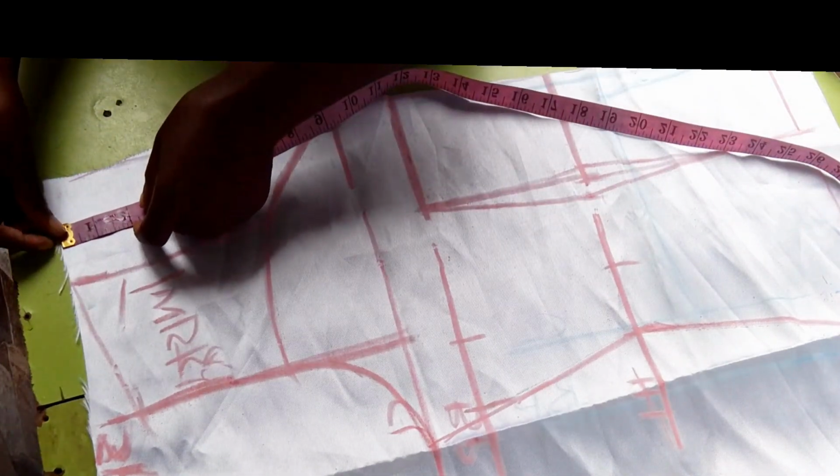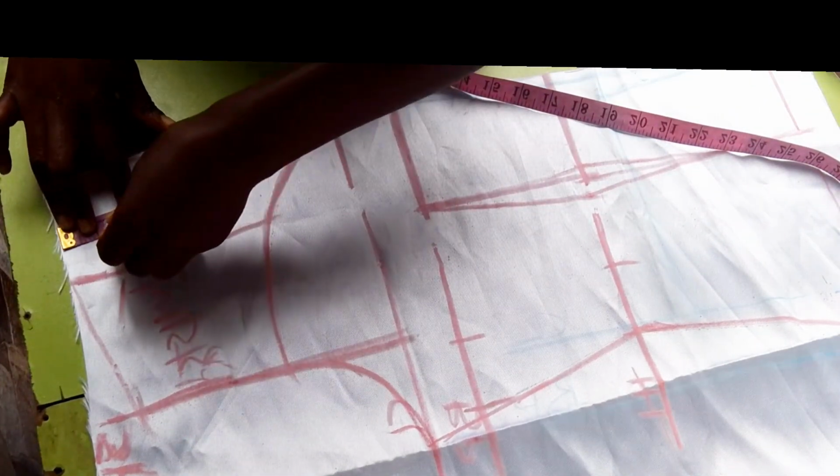My camera did not cover here while I was marking. This is the V shape you saw at the front pattern. So I came up with 6 inches and I came in with 1/2 inch so that when I cut it off, it will be 1 inch, 1/2 inch. So that is it for that. I'm using this pattern for both my front and back.